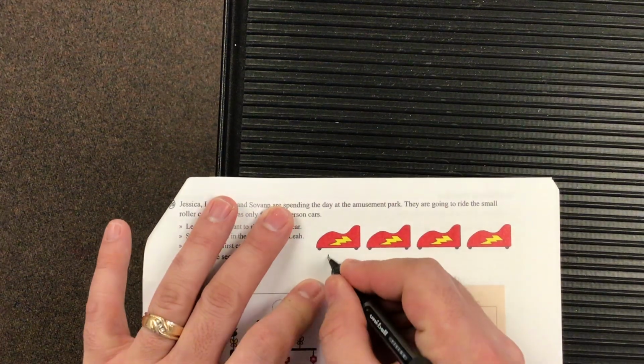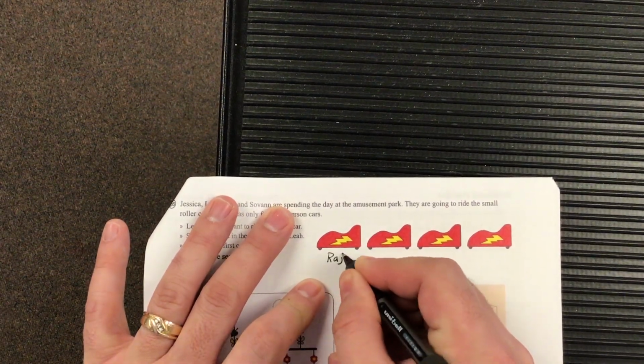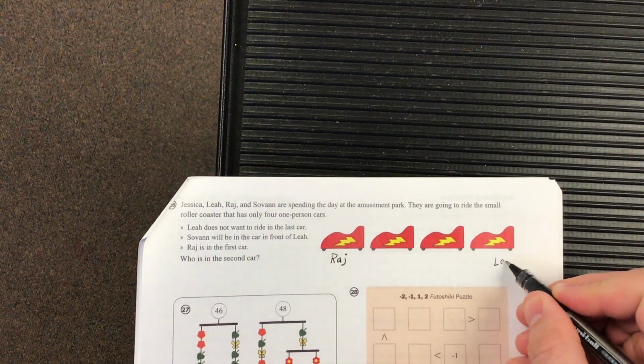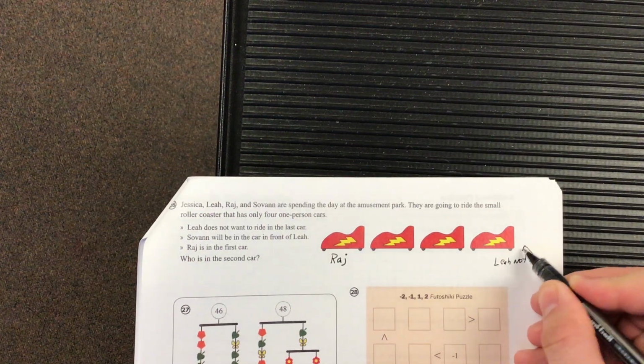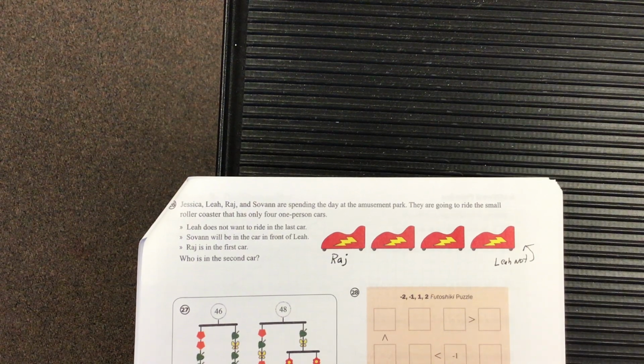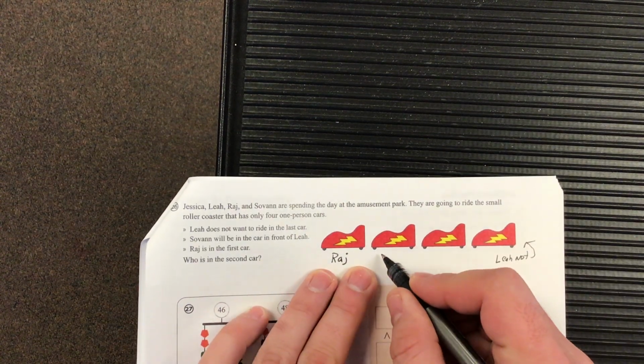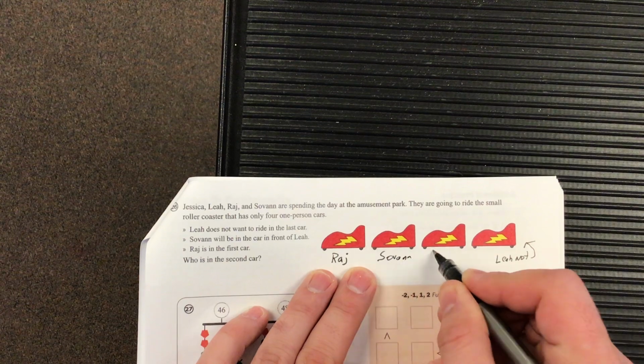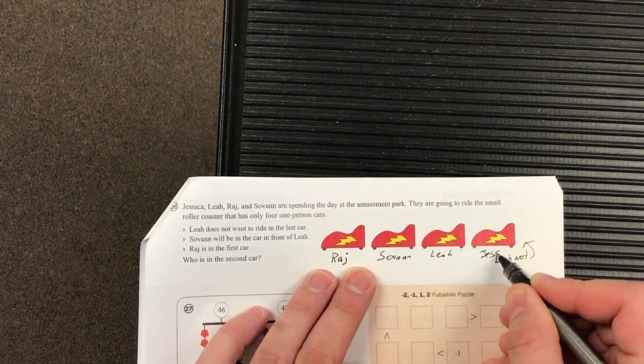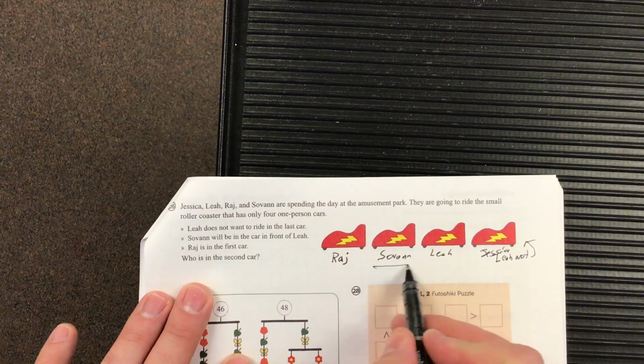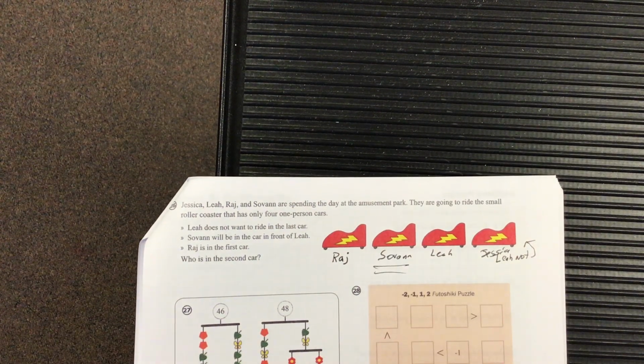So the only thing I know is Raj is here. Leah is not here. But Sovan is in front of Leah. So I say Leah is third car. So where's Leah at? That's my question. That's third. Leah has to be in the third. Do you agree with that? Yeah. Okay. What do you got second? S. Yep. L. Yep. And then Jessica. So the question now, let's read it. Who's in the second car? Sovan. Sovan.